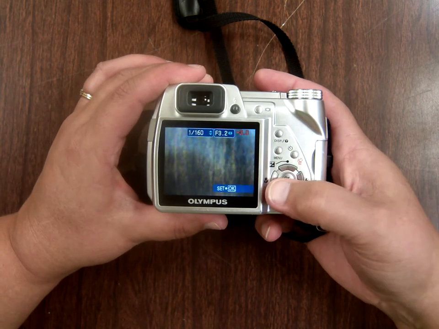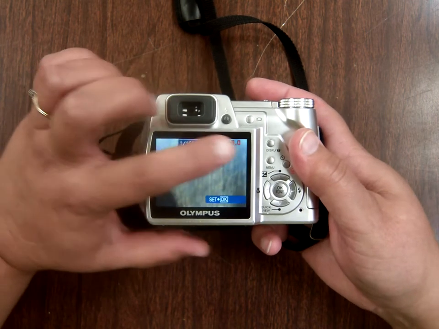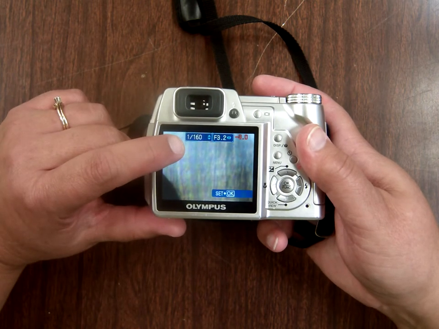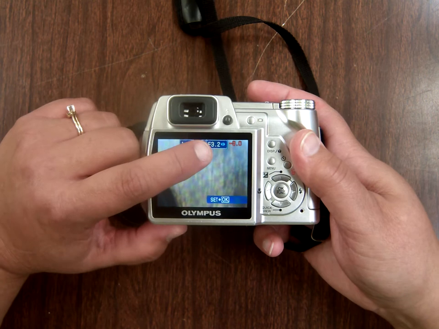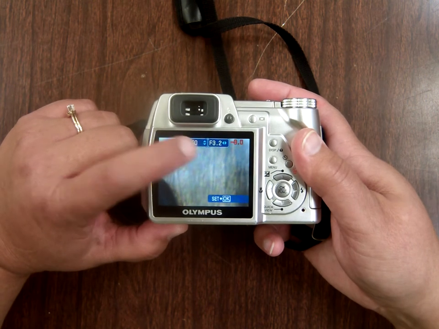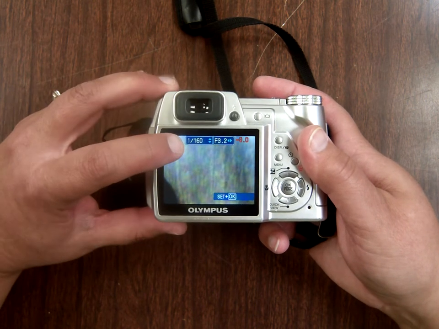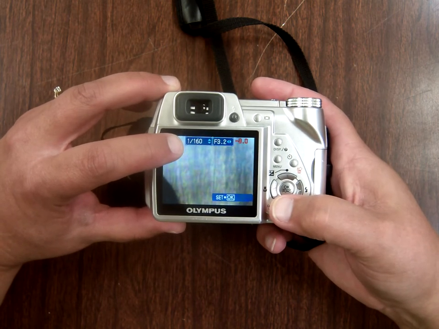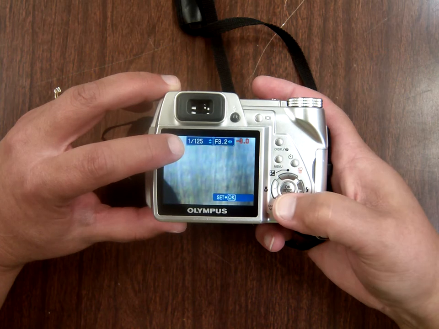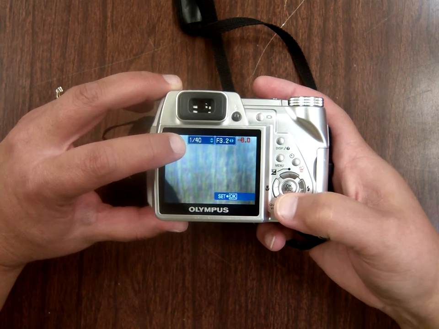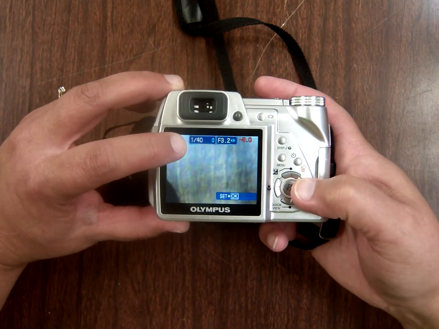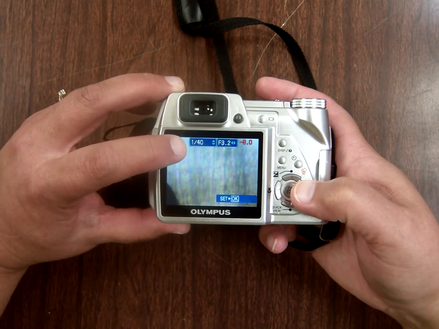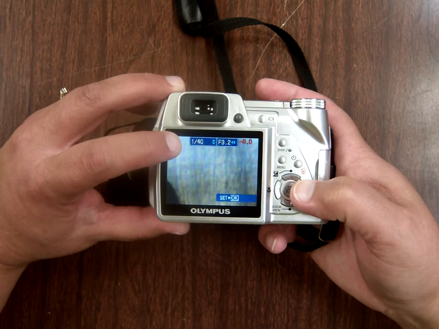If you arrow up, you now see there's three sets of numbers across the top. One is a fraction number and one is a decimal number with an F in front of it. The fraction number is the shutter speed, and for shooting assignment number 2, you're going to set that to 1/40th, and that means 1/40th of a second is how long your shutter will be open when you record an image. Then we're going to leave that setting alone.